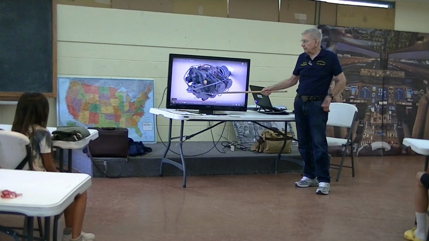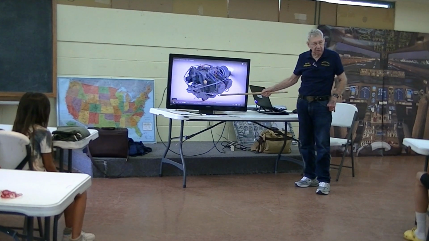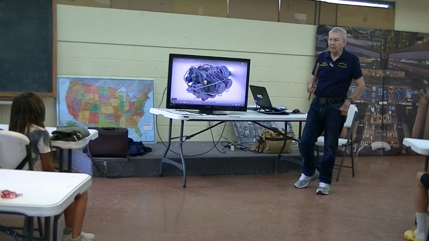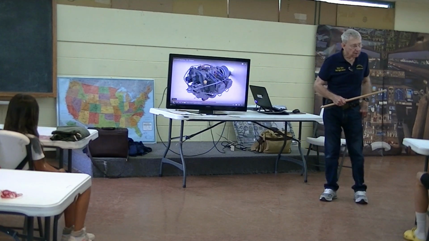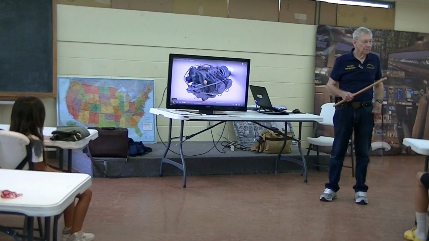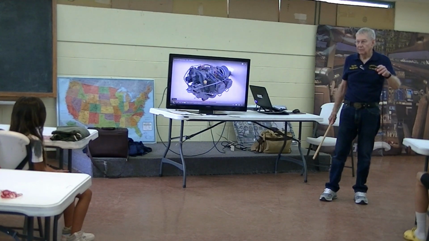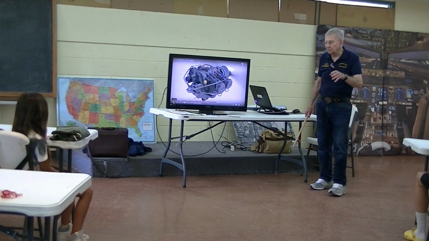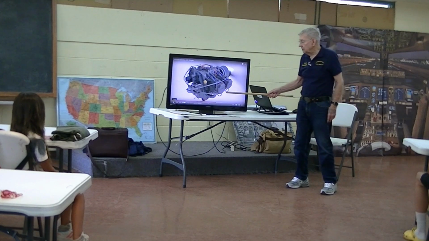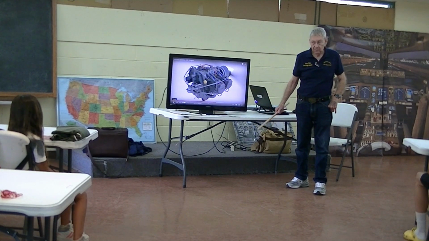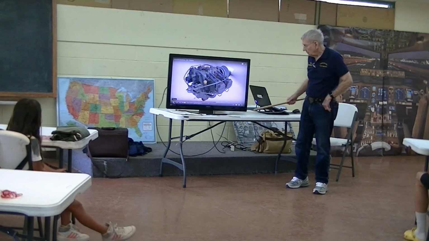So that's why we've got one magneto running the top plugs on one side and the bottom plugs on the other side. If the bottom plugs foul, and what's foul mean? What is foul? Fail, yes. If they fail, if the bottom plugs fail, that means the whole engine's not going to quit. Okay.